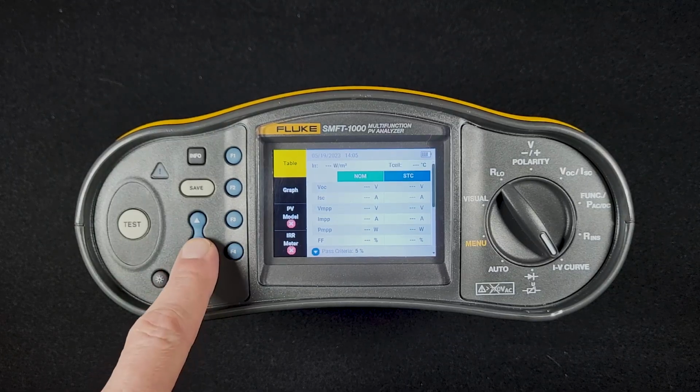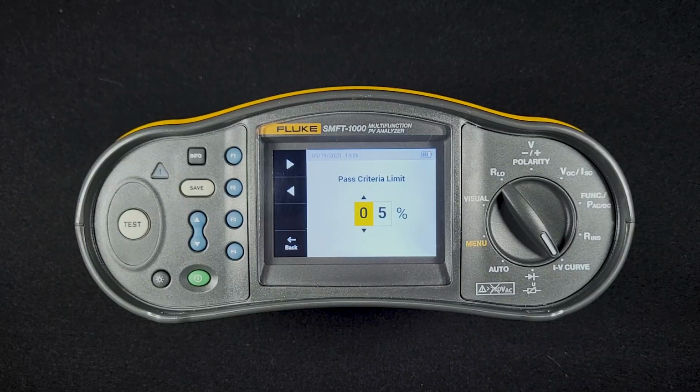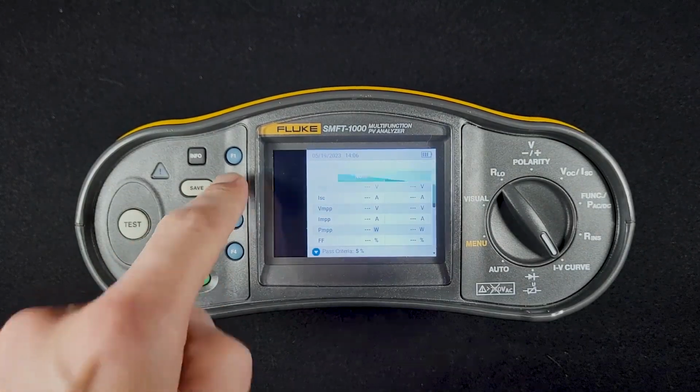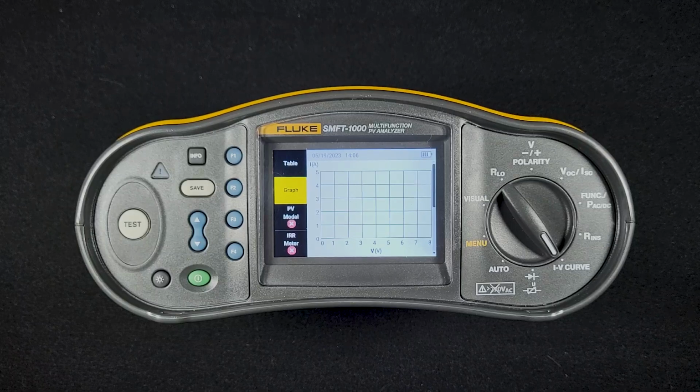In this screen, we can also push the down arrow and set our passing criteria limit. It defaults to 5%, which is the IEC 62446-1 standard for IV curve tracing modules. And if you change this up or down, that's just going to impact whether a result is a passing result or a failing result. You'll still get the actual numbers, but this is what affects the red X's and green checks. I can go back. I can also see data in a graph form. As you're doing IV curve testing, you'll actually see the IV curve populate as the test is being conducted.